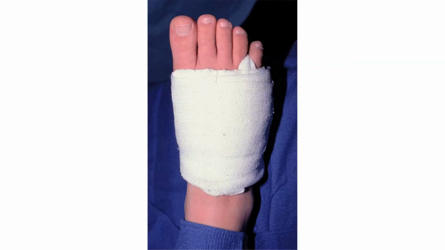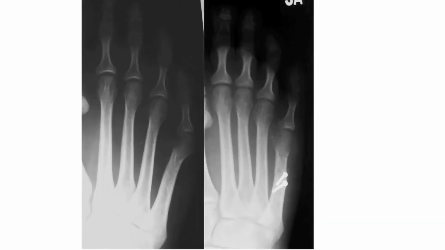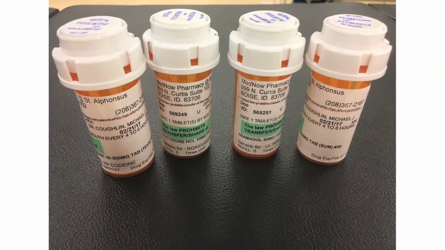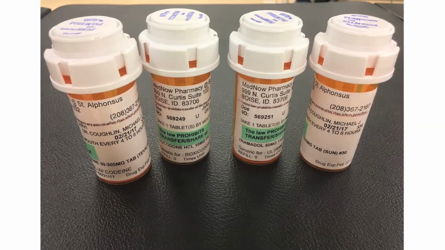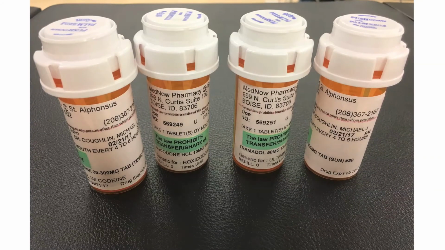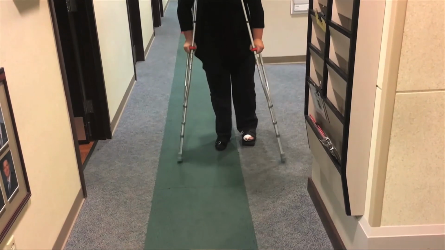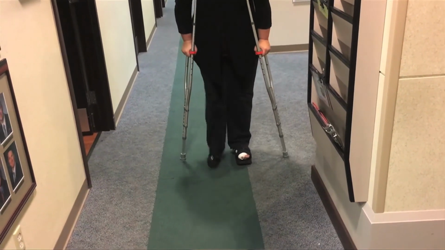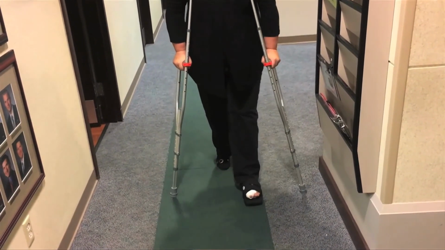Afterwards, the foot is wrapped in a bulky, soft dressing. At each office visit, the dressing is changed and rewrapped, and x-rays are usually obtained to ensure that the bones are healing properly. Pain control is obtained using oral pain medicine, which is typically used for a couple of weeks. Following surgery, a patient is allowed to get around using crutches, but often within 7 to 10 days, they'll just weight bear on their heel using a postoperative shoe.